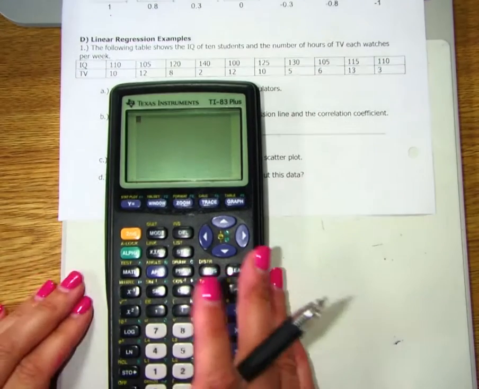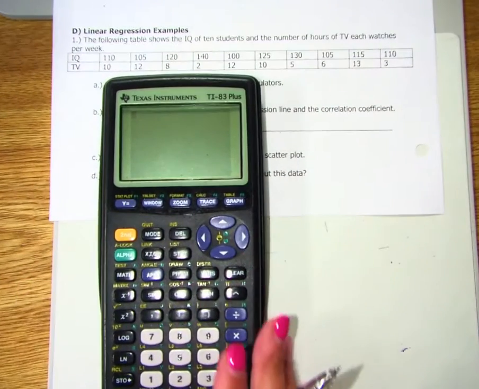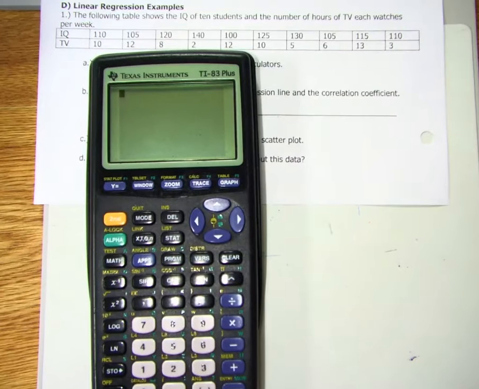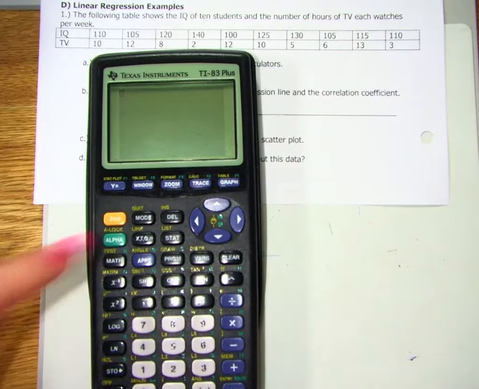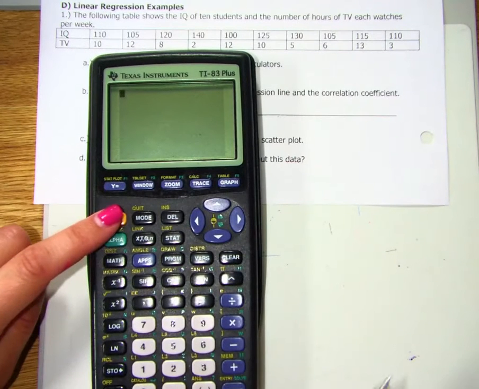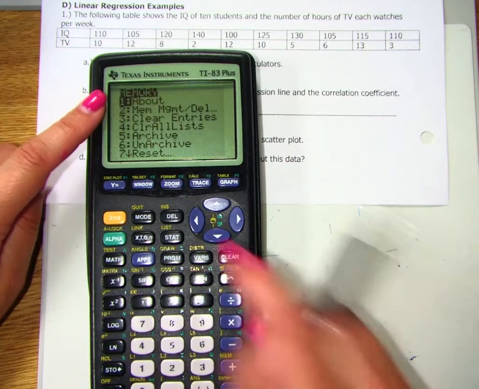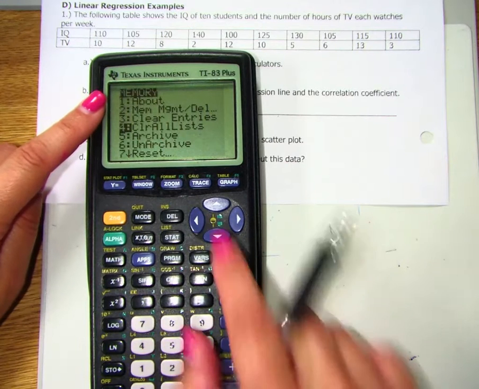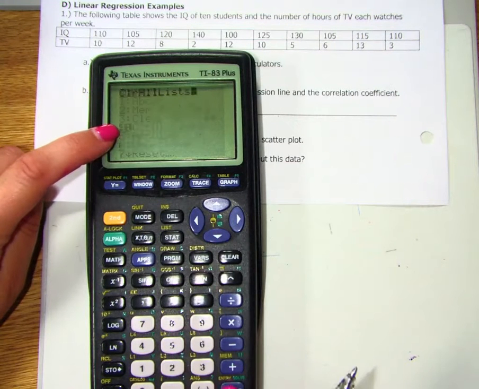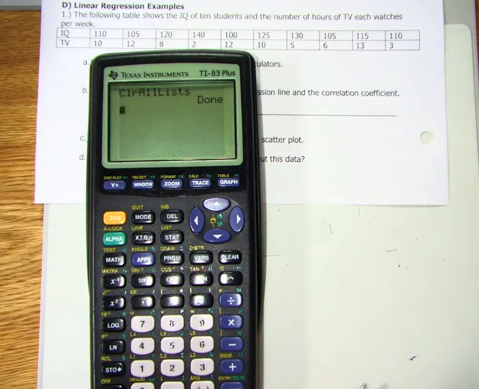These are things that you probably haven't ever used before unless you took AP Stats, which I know some of you did. So what you need to do is go second plus sign to your memory. Go down to number 4, which is clear all lists, hit enter twice, and then it will tell you done. Okay, that just ensures that you don't have any random numbers in your list that would affect your line.